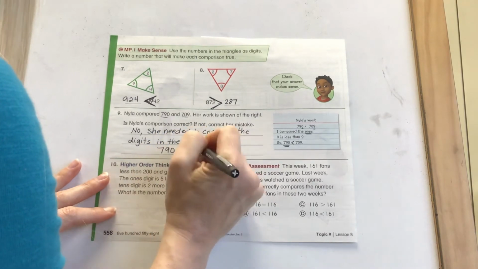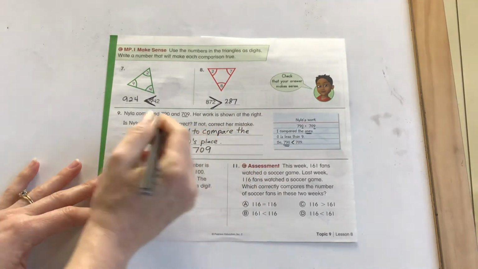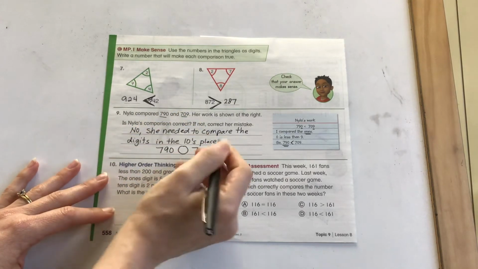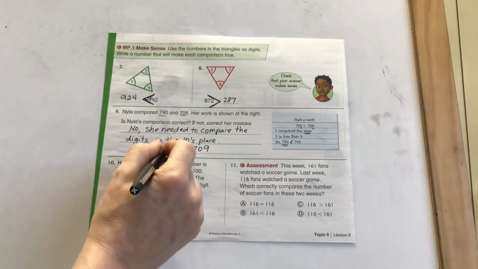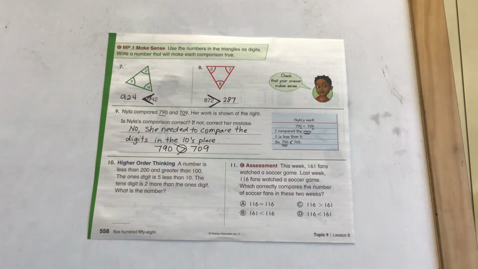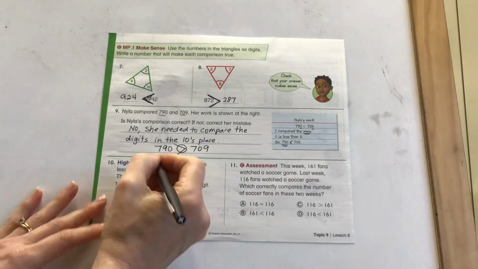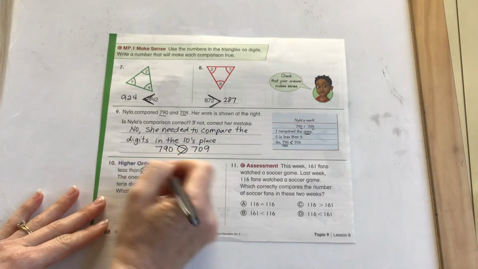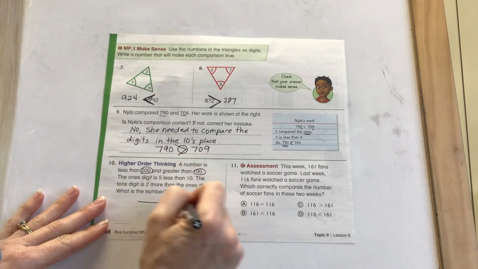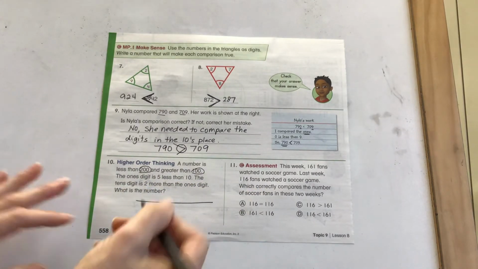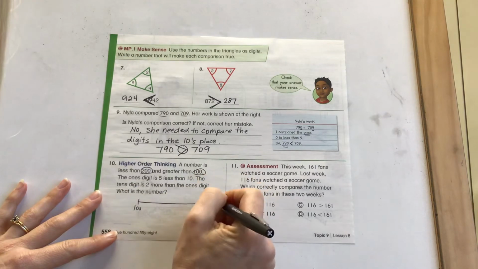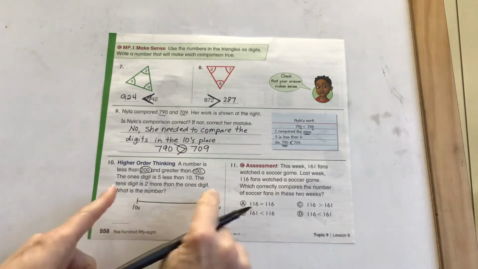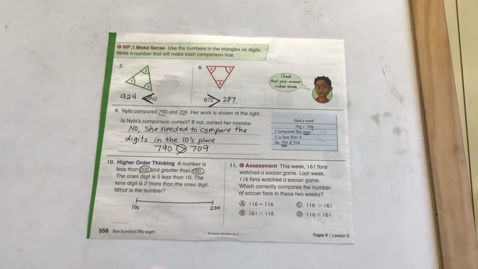And then it says to correct her mistake. So I'm just going to go ahead and write it out here. We're comparing 790 and 709. Always is the larger number. It's going to go that way. So 790 is greater than 709. 10, our higher order thinking. A number is less than 200 and greater than 100. And we can even do a number line if that helps out a little bit. So we know it is greater than 100 and less than 200. So it's on this section of our number line here.